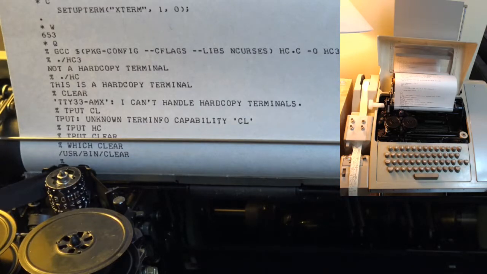So my goal here is to make the clear command work and clear my screen. Is that so much to ask? So I think I just have to alias it. No, I think clear is actually a command of its own.